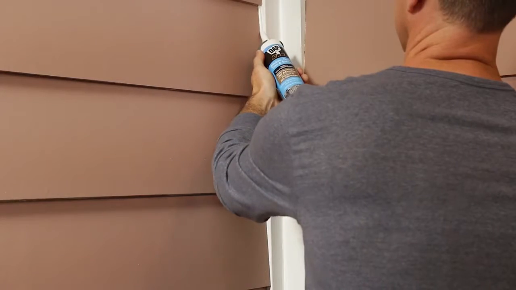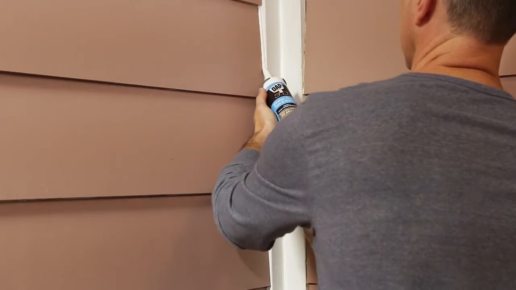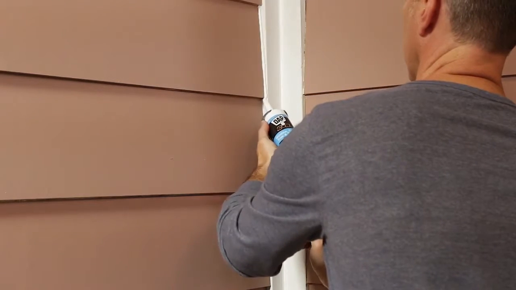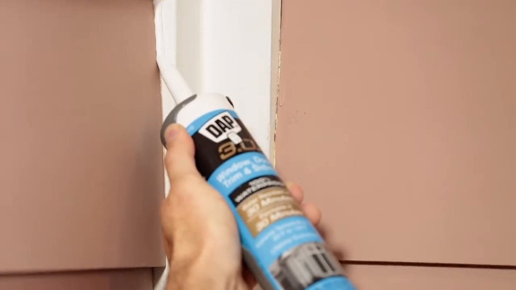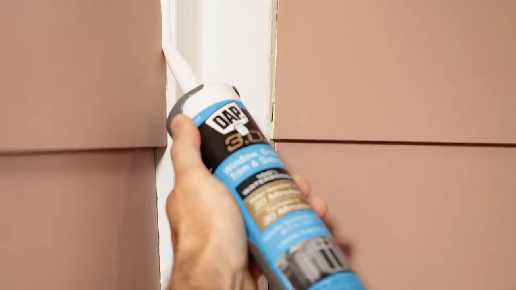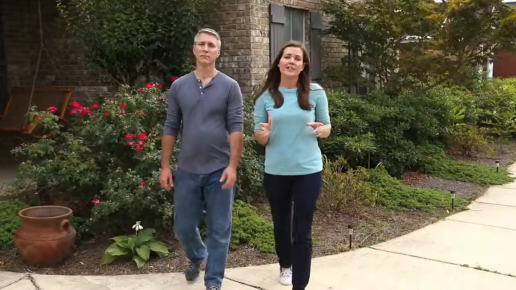If your home has siding, check for gaps along the corner board, the vertical board that covers where the ends of the siding meet on the corner of your home. Use a premium siding sealant such as DAP 3.0 or Dynaflex 230 to fill these gaps. Air leaks cost you money. Use the appropriate sealants and foams to protect your investment and keep your home sealed up tight.